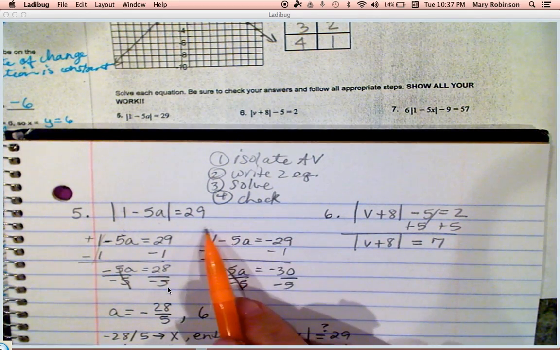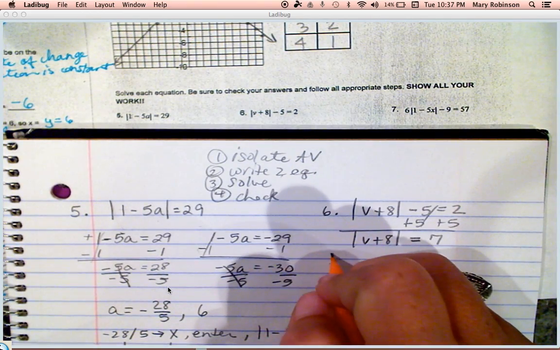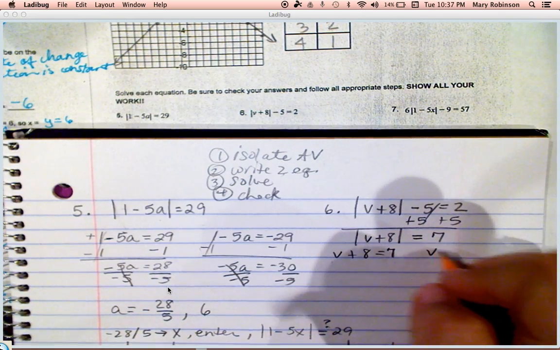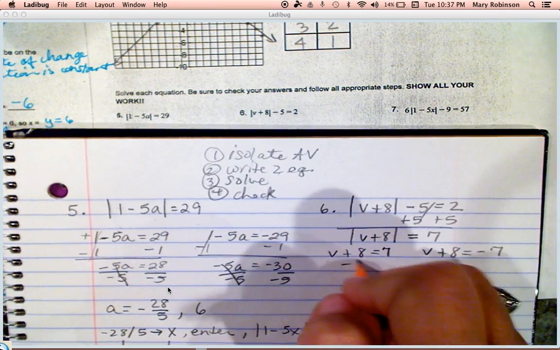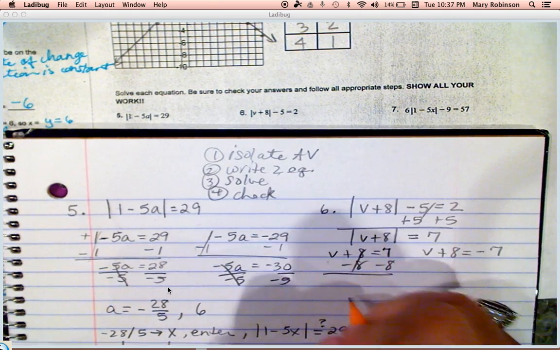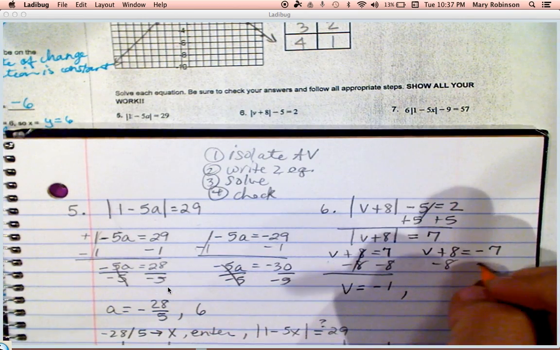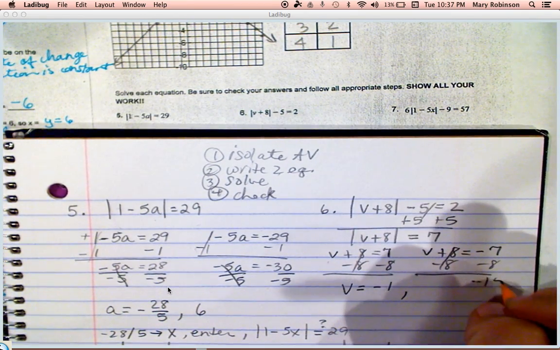Now it looks like number 5 does, where our next step is to write our two equations. So we have v plus 8 equals 7, and v plus 8 equals negative 7. When we subtract 8 from both sides, we get negative 1. And over here, we get negative 15.